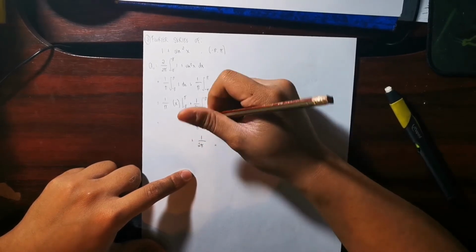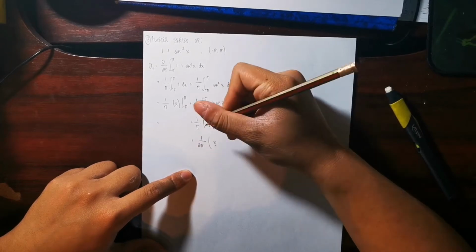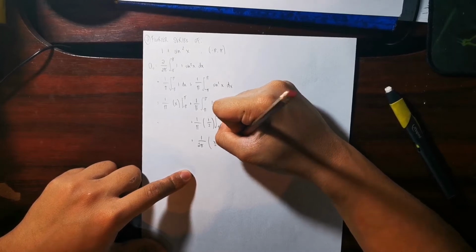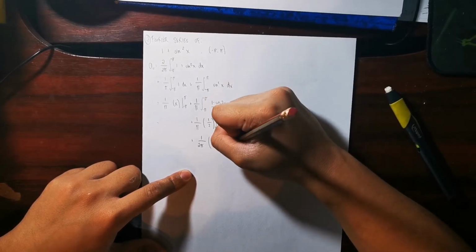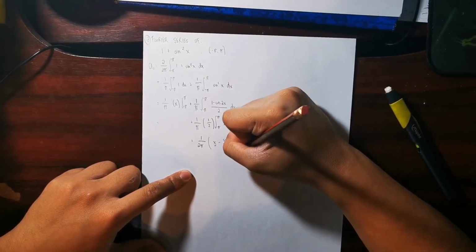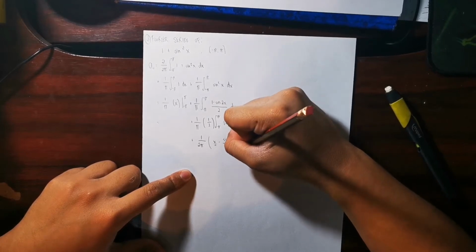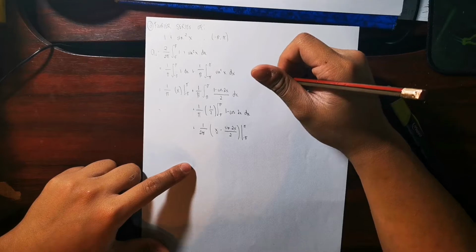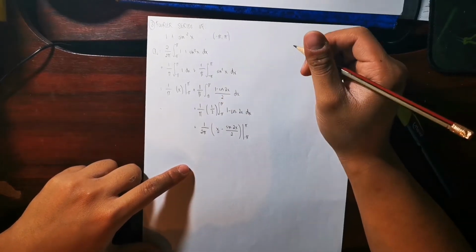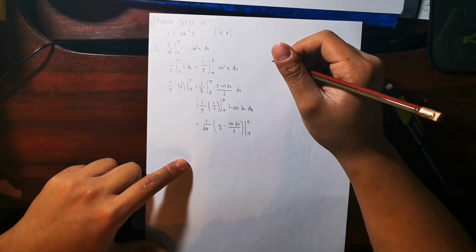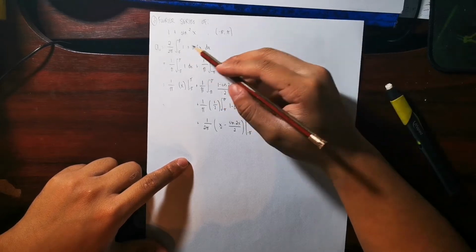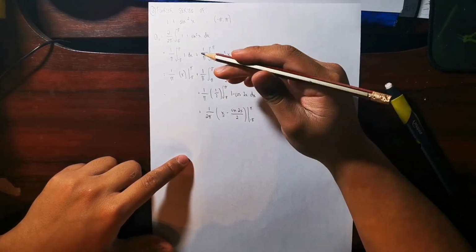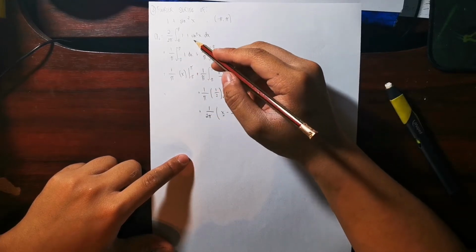So here we will have x minus sine 2x over 2 evaluated from pi to negative pi. So we have the value of the first and the second term. Now all we have to do is do the operations.